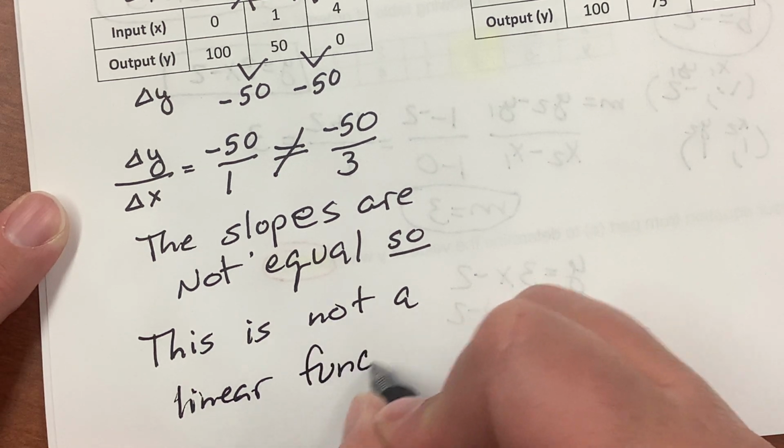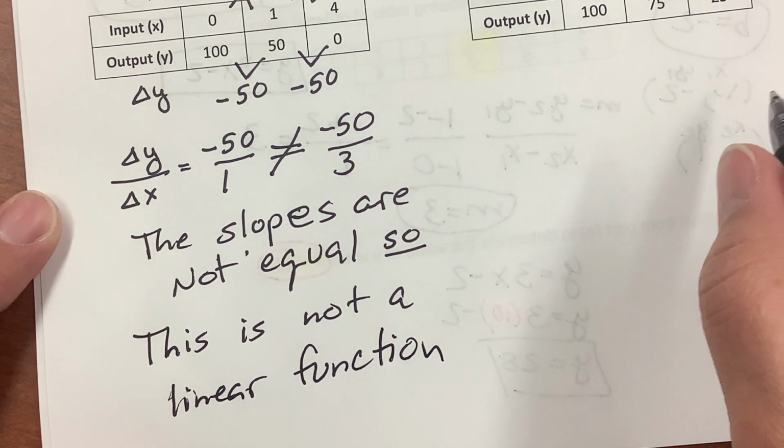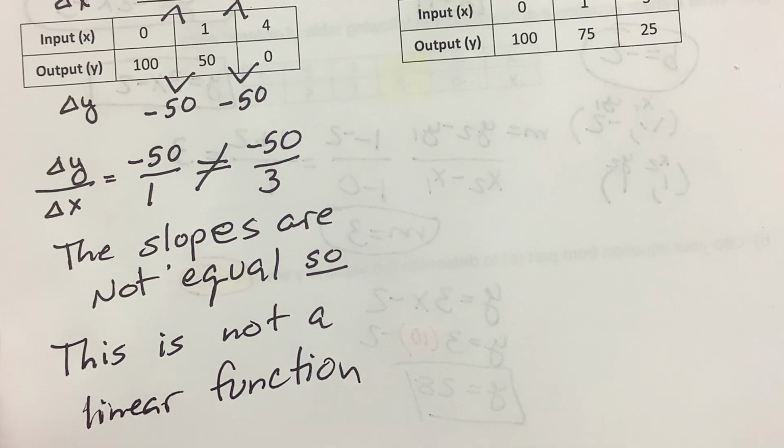If they're not equal, it's not a linear function. Now let's take a look at the next one. I'm going to do that in a different color.